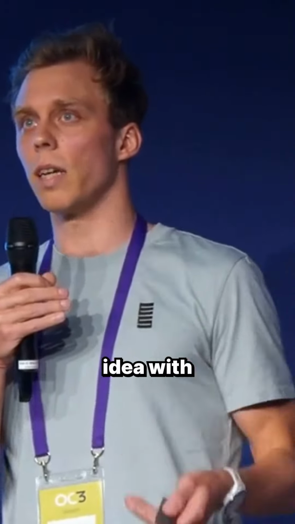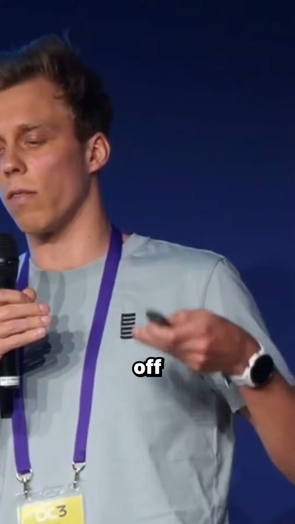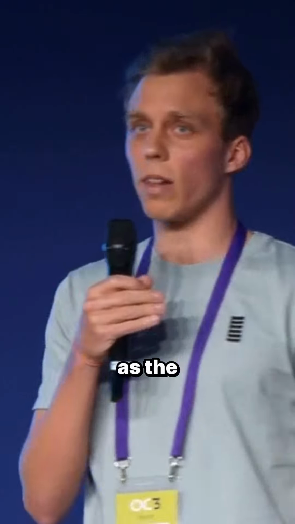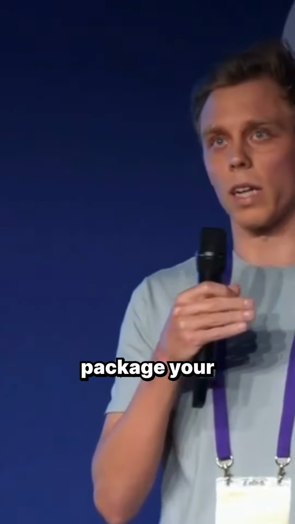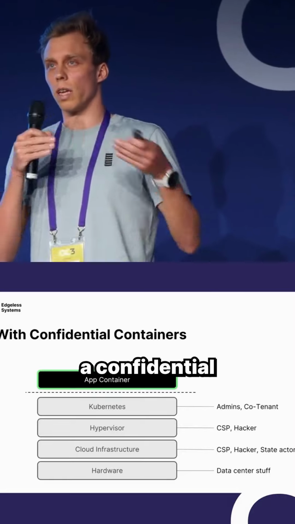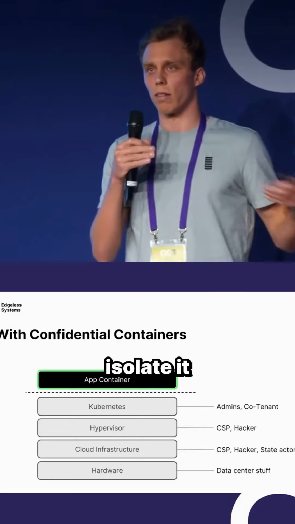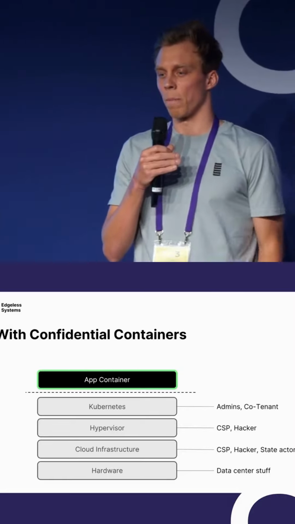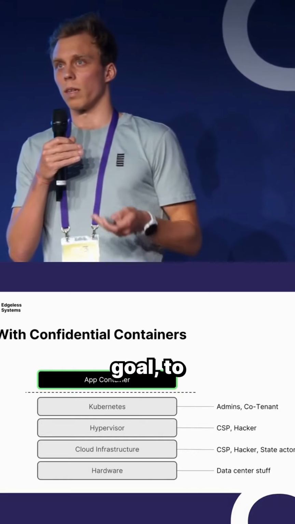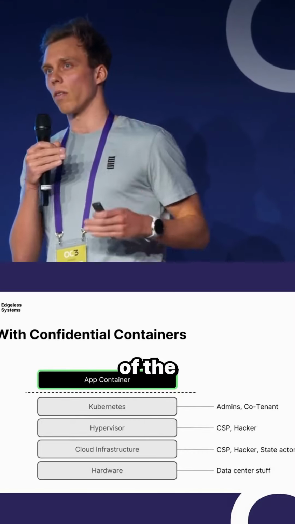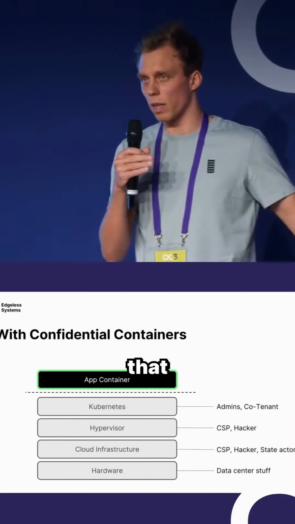And the idea with confidential containers is that we cut off at the container level, as the name suggests. So we package your container in a confidential computing environment to isolate it against that infrastructure. That's the goal, right? To protect us against all of the threats that lurk beyond that Kubernetes layer.